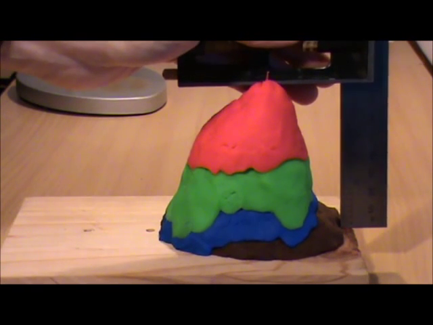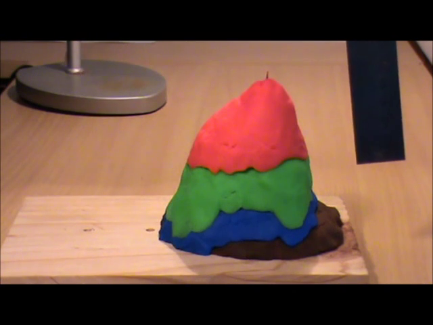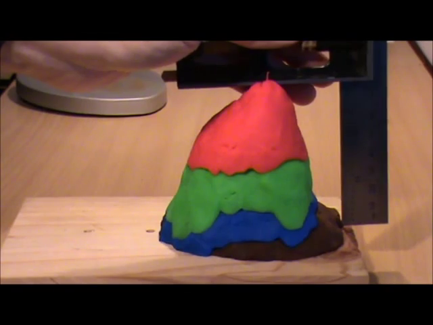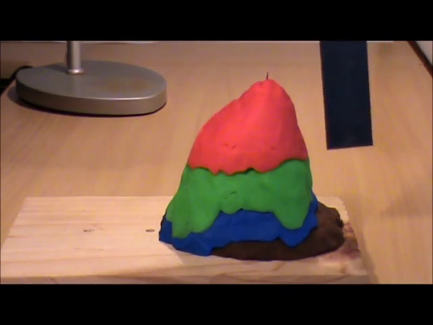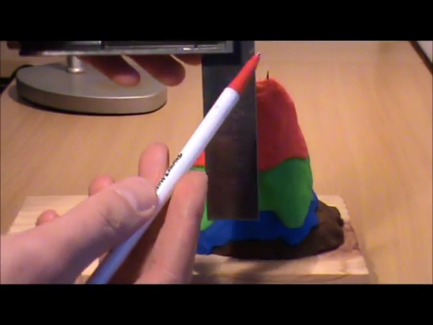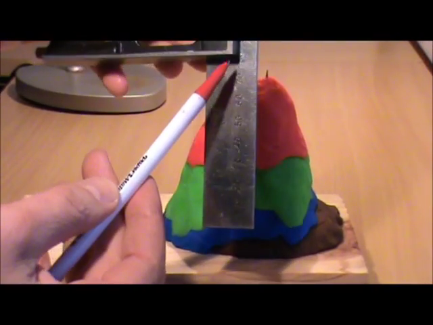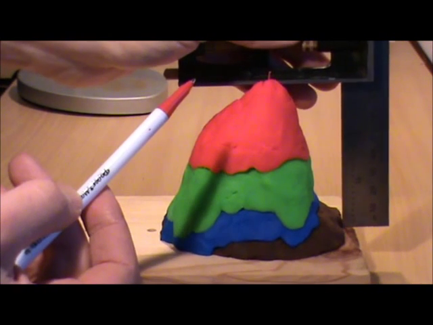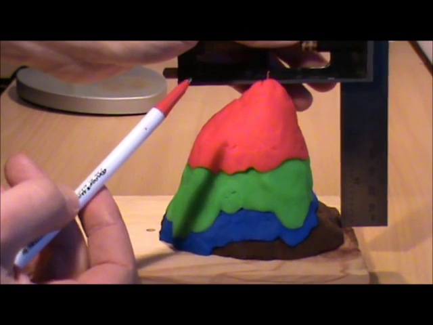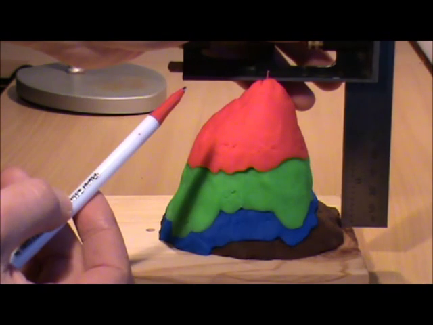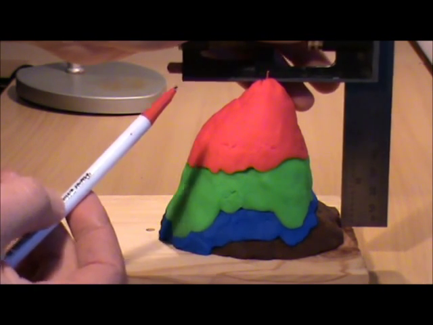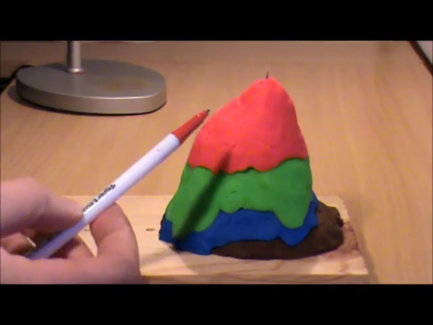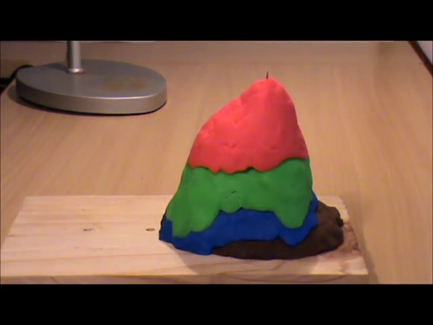we can see that it's approximately 80 millimeters high, and you can read that off the ruler right there. So that's 80 millimeters. So I'll just do that again. Okay, so let's assume that each 10 mils or 1 centimeter represents 100 meters. So this is an 800 meter tall mountain.